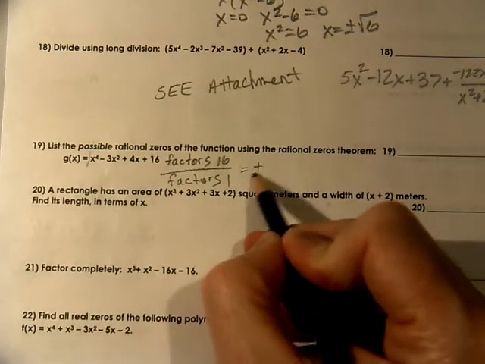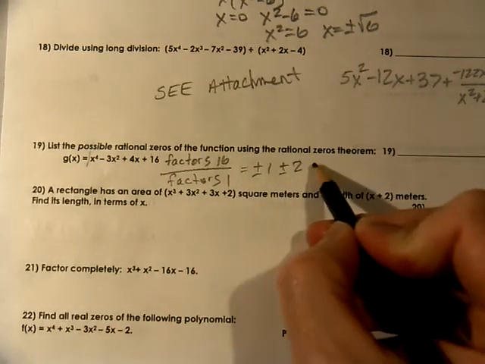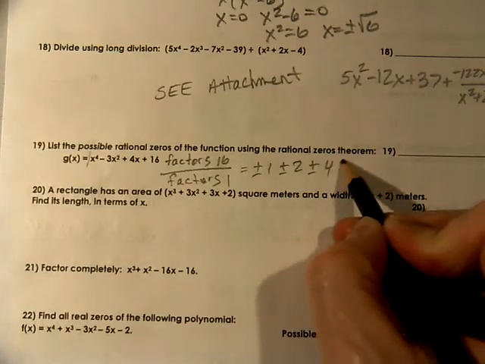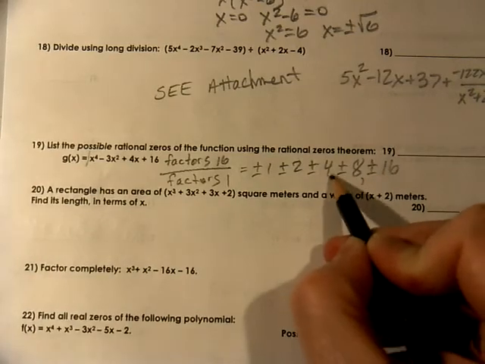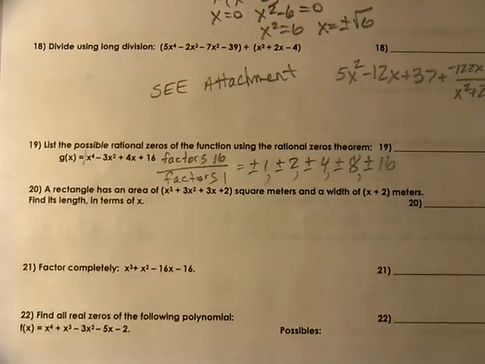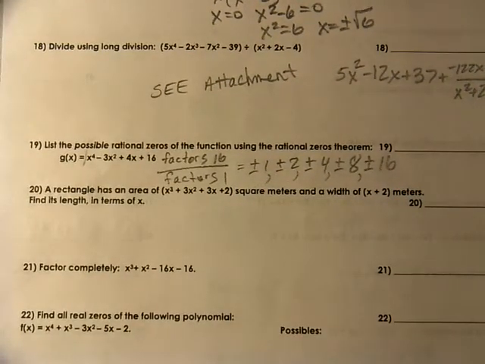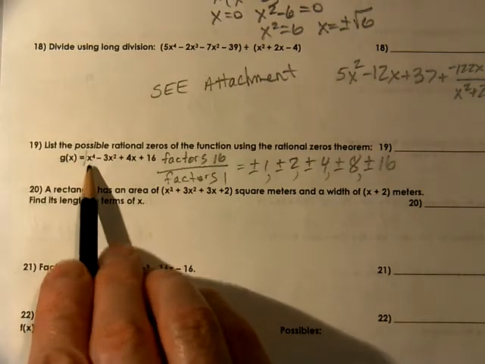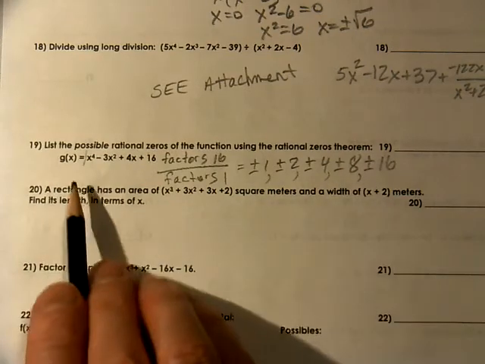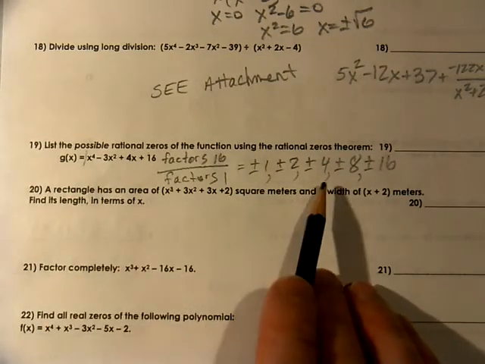That just gives us plus or minus 1, plus or minus 2, plus or minus 4, plus or minus 8, plus or minus 16. Those are your possible zeros. Those are the numbers that would best be available for guessing which is correct. We only have 4 possible answers. They're not all of these, but these are the reasonable choices.